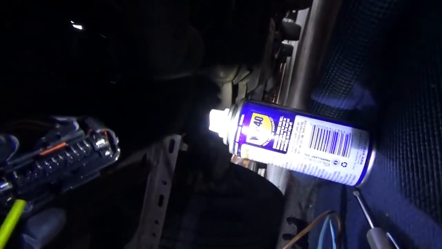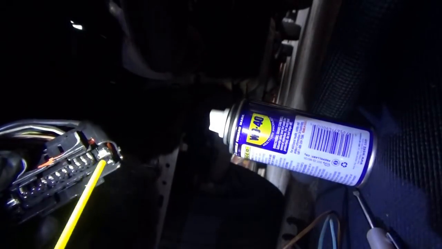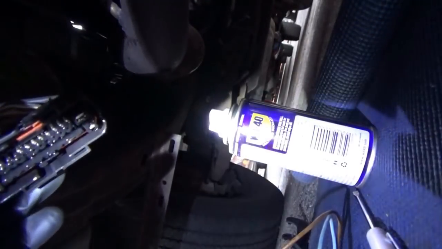All right, now let's do the real deal. Spray all these pins with DeOxit. Blow and dry.